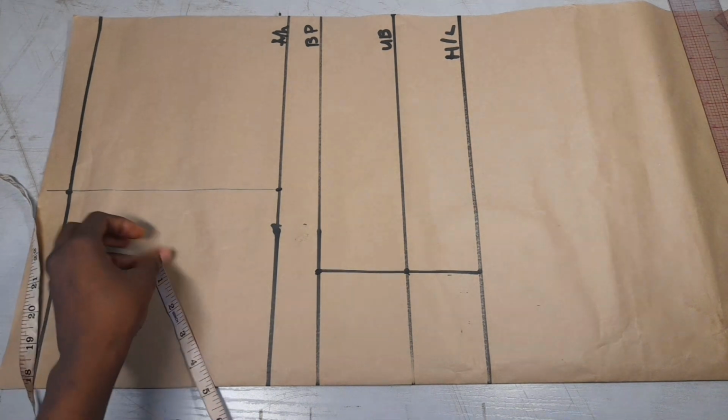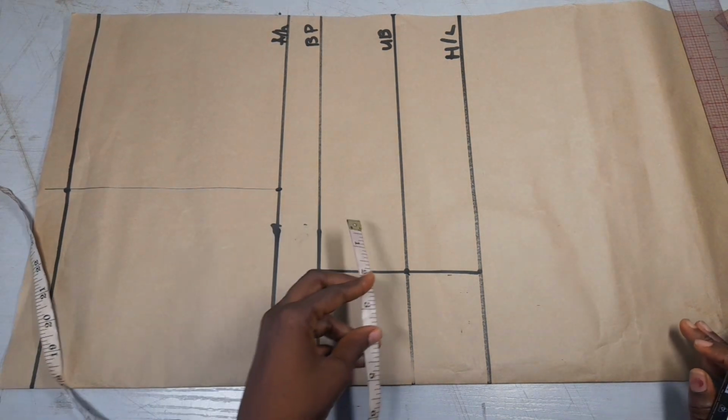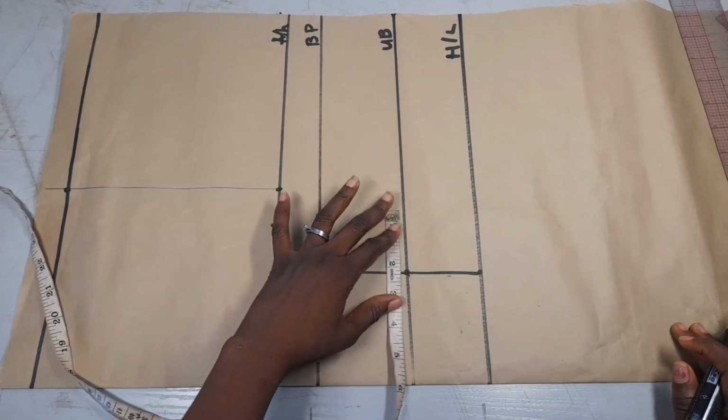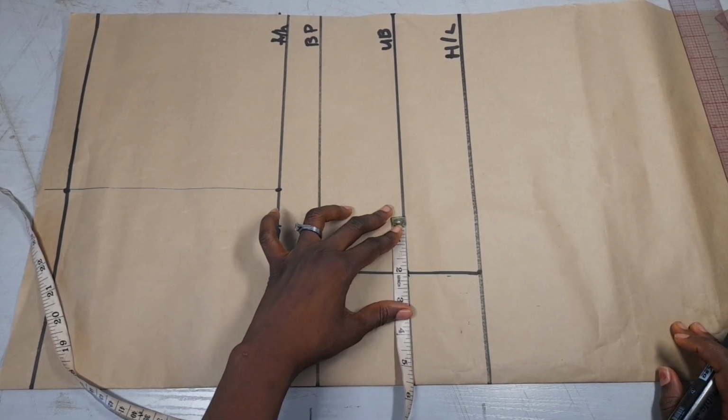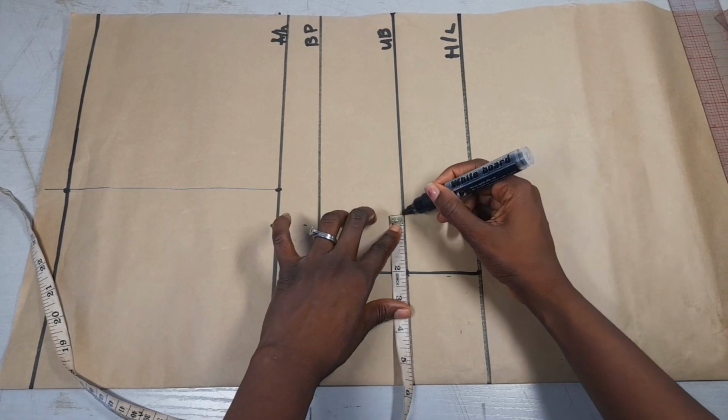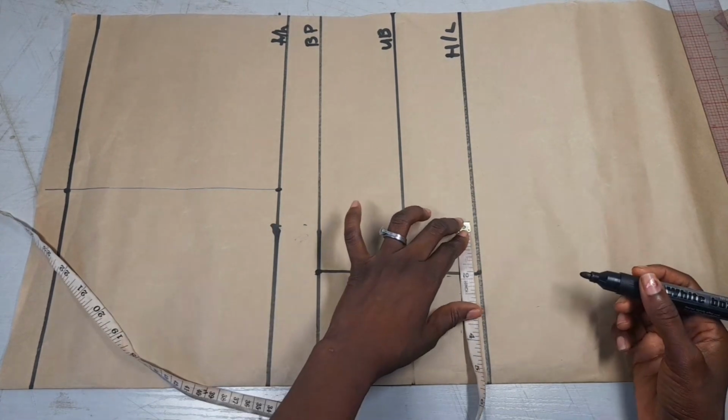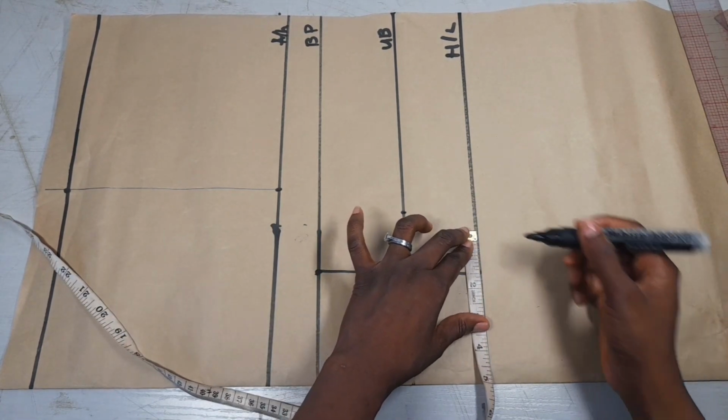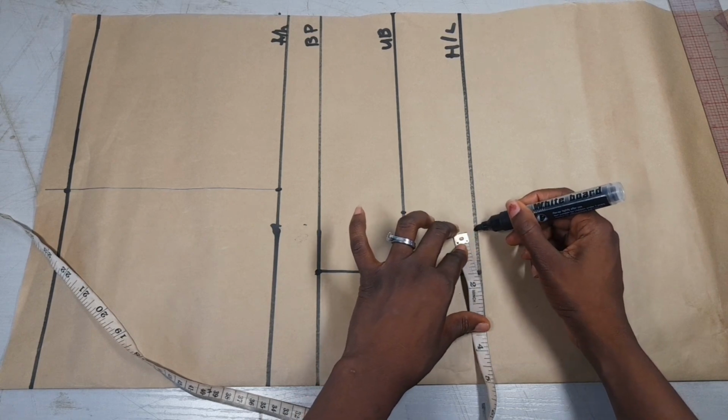When making a bustier pattern, the first thing we do is tightening our under bust. So I'll be using 2 inches to tighten our under bust. 2 inch. And here I'll use 1.5.